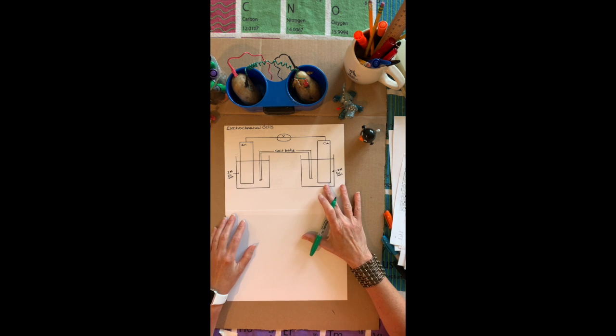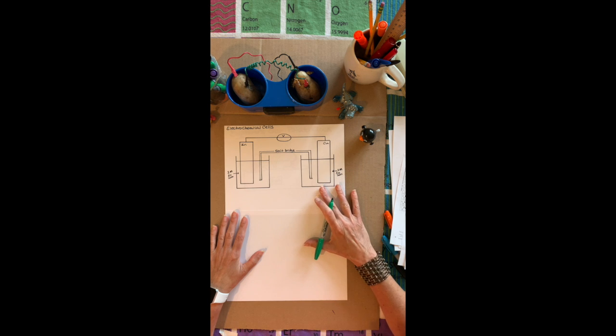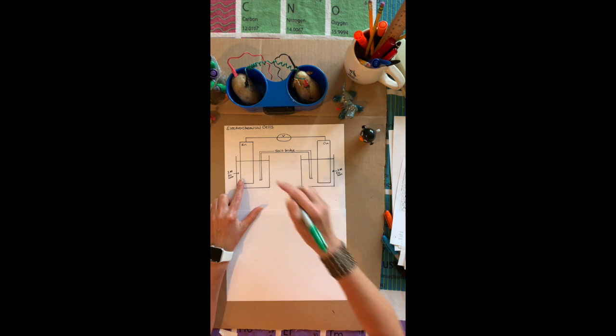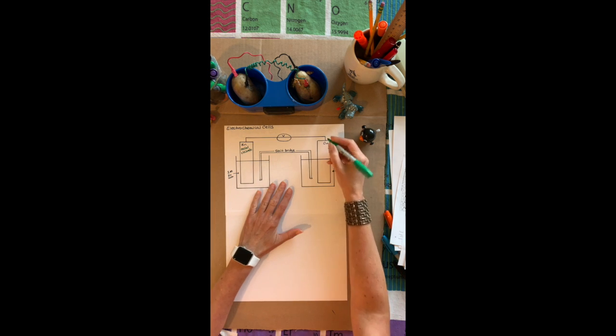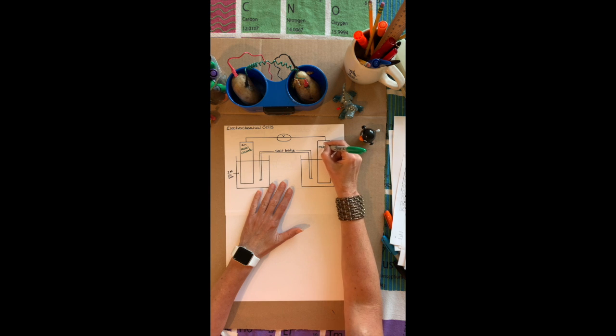Okay, so labeling this electrochemical cell, this specifically would represent a voltaic cell. As mentioned, that zinc is a metal bar here, and it's an electrode. Copper is also a metal bar electrode.